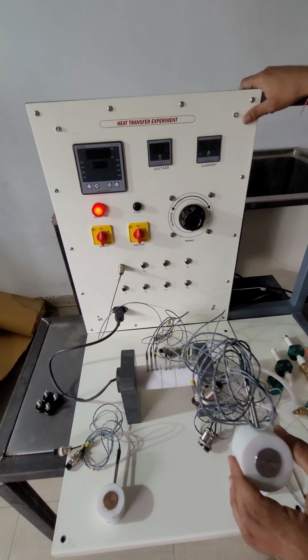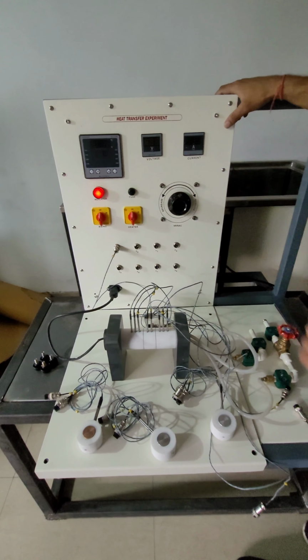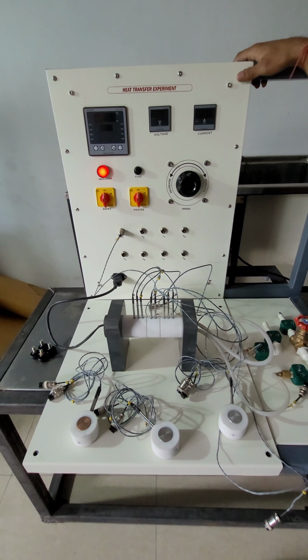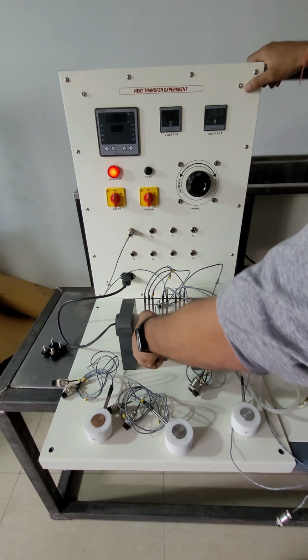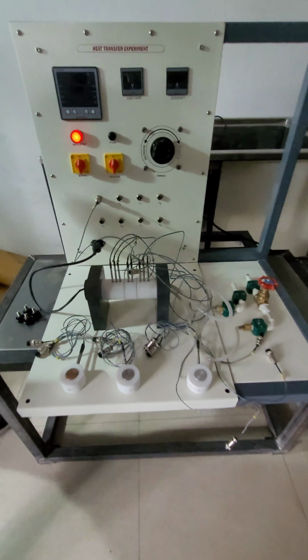As you can see, all 8 temperature sensors will be here. However, while calculating the thermal conductivity, you have to use the 4th and 5th temperature sensors only. These are the indicative temperature sensors that tell you how the heat is going from this end to this end. But when you are calculating the thermal conductivity for, suppose, copper, stainless steel, brass or aluminium, you have to take into consideration only sensor numbers 4 and 5. Okay, so to switch on the apparatus, this is the main switch.